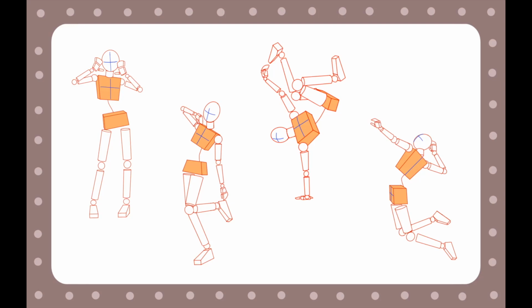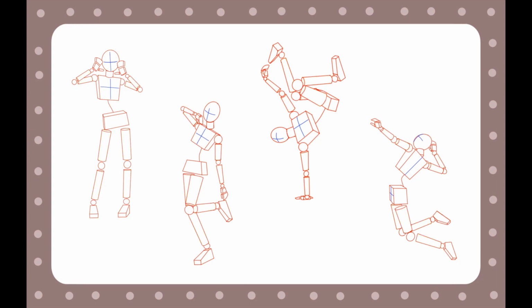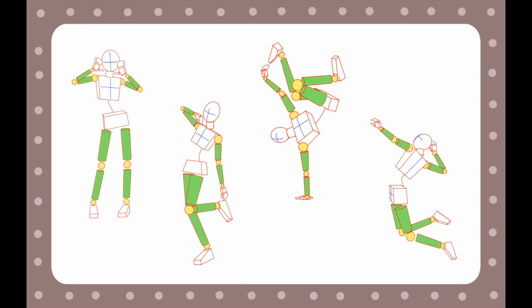Next, the round head and boxy upper body will be connected by the neck, which is often simplified into a cylinder. The limbs are often represented by long cylinders, and the joints between them, including the shoulders, elbows, wrists, knees, and ankles, are represented by spheres. Together, these shapes reflect the ball and socket relationship between the joints and bones of the limbs.